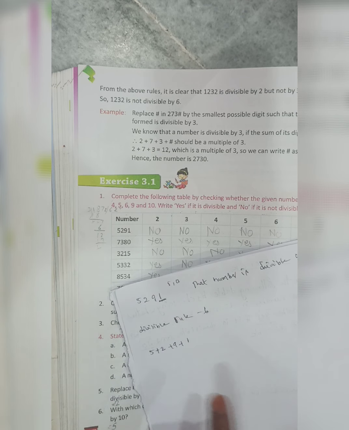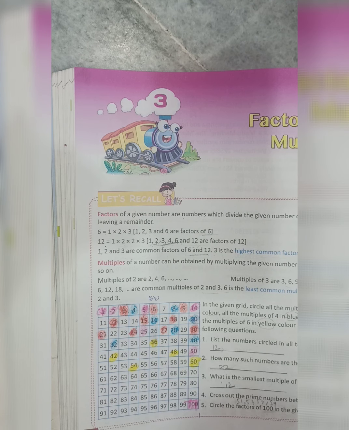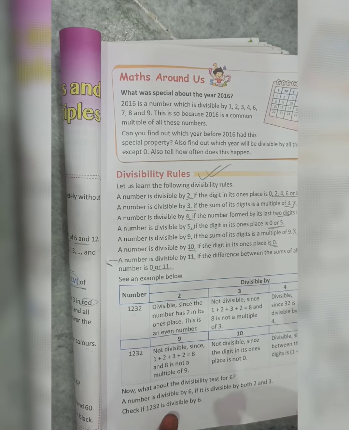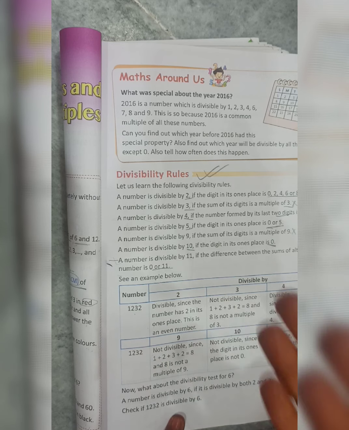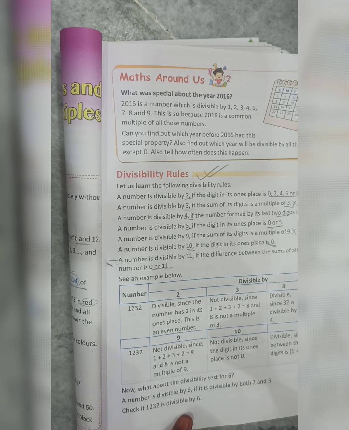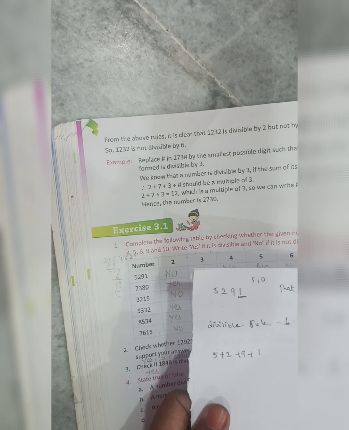What is the rule? Clear. The sixth divisible rule was not explained yesterday. Why? Because it is not given in your notes. See, the divisible rule 6 is not given, so I am explaining it. What is that? For 6, take any number and check whether it is divisible by 2 and by 3. It means both. If that number is divisible by 2 and the same number is divisible by 3, then it is automatically divisible by 6. Otherwise not. If a number is divisible by 2 but not by 3, that number is not divisible by 6.